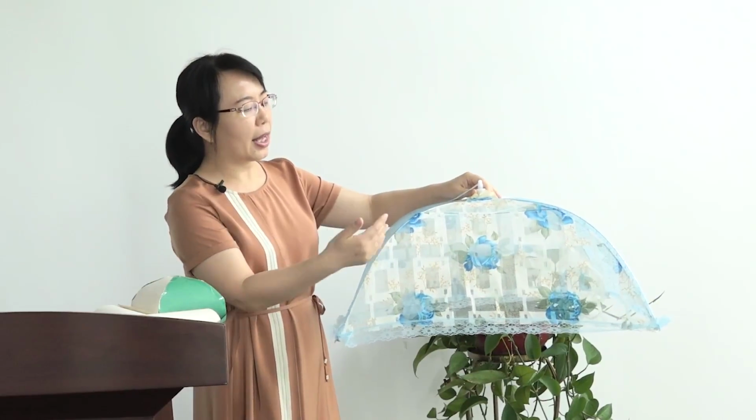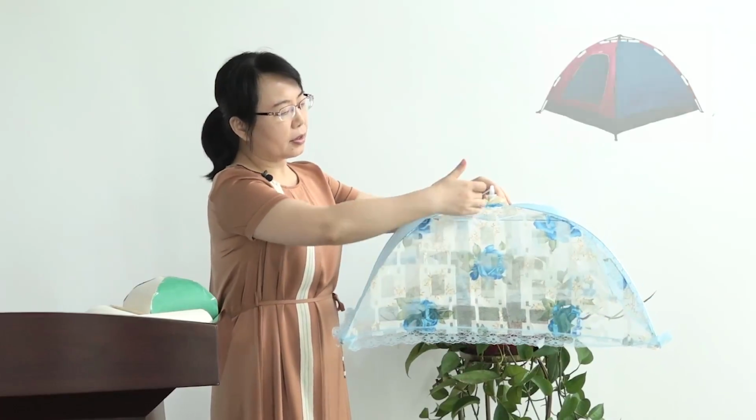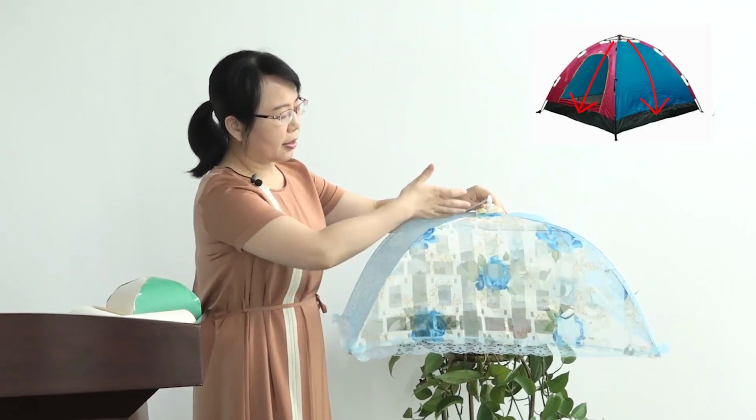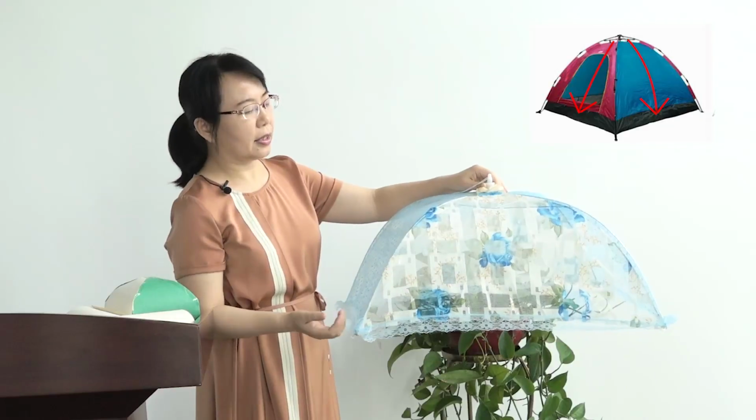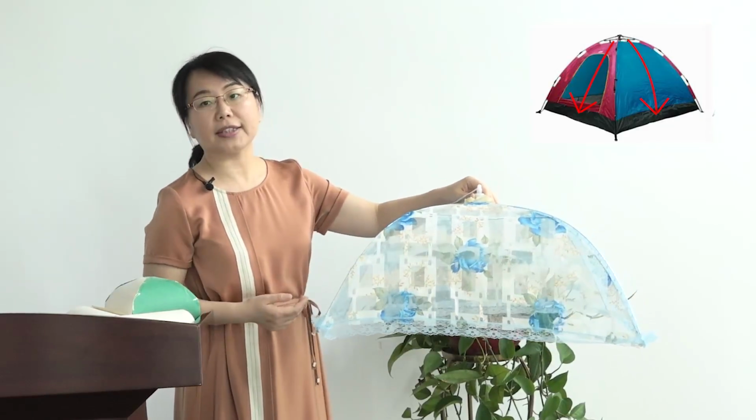And because it's symmetric, we can slice it again. So we slice it this way and this way. Then we get 1/8 of the 牟合方盖, and it's easy for us to find the volume.